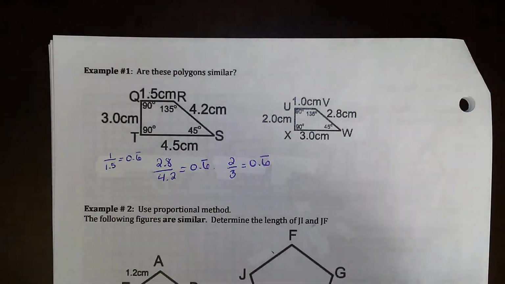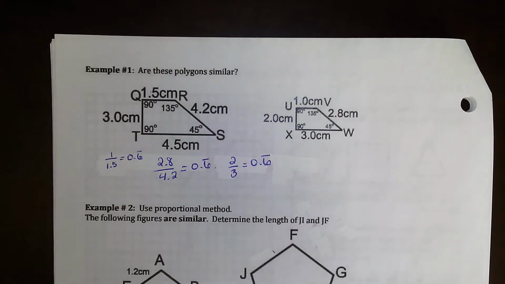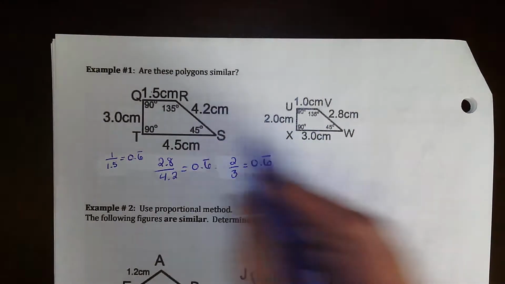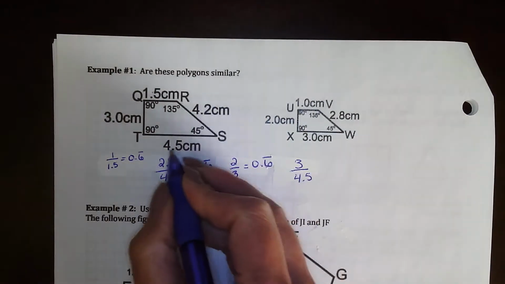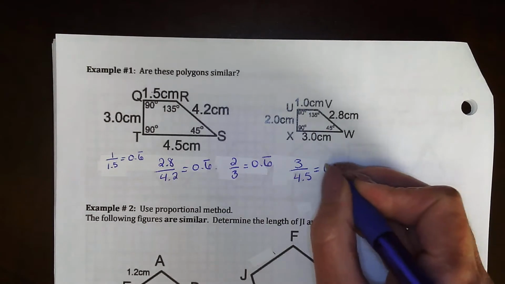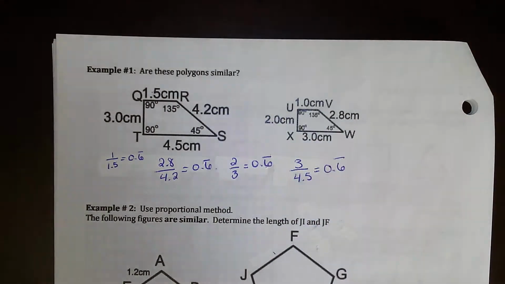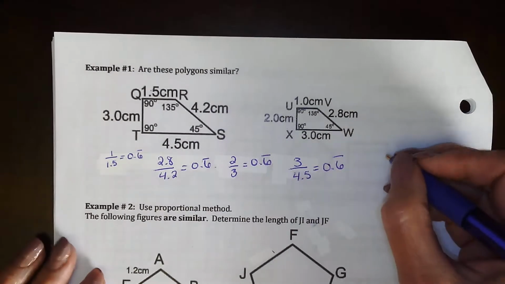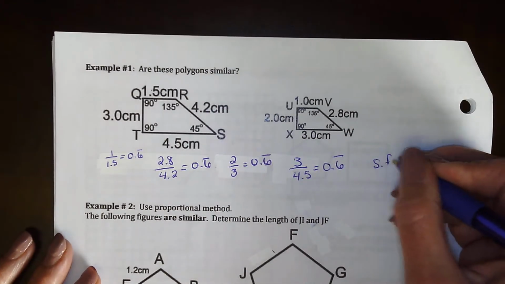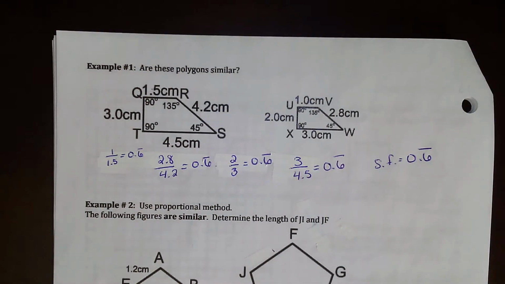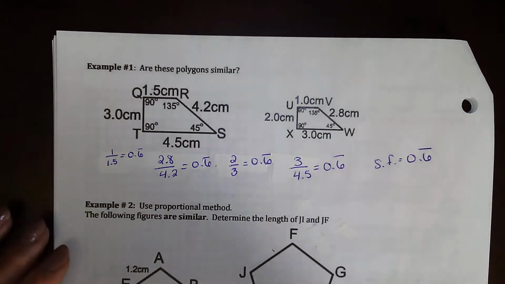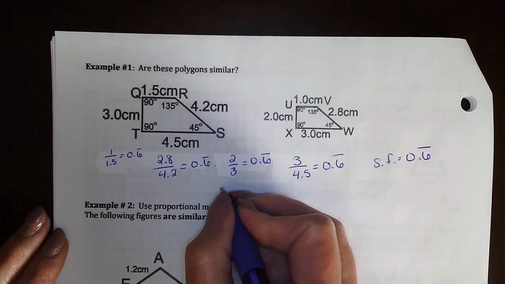0.6 repeated. And what did I miss? I think I missed this bottom. 3 and 4.5. 0.6 repeated. So they are all proportionate, so my scale factor in this case is equal to 0.6 repeating, so it's a reduction. And then I could just go ahead and make that similarity statement.